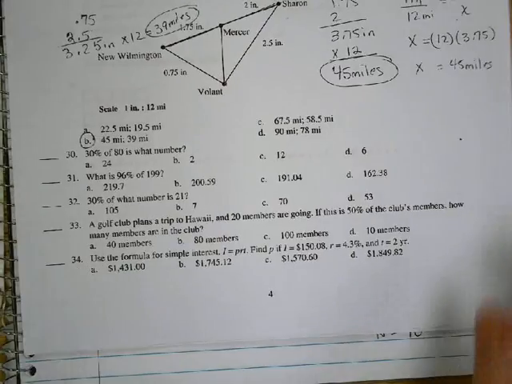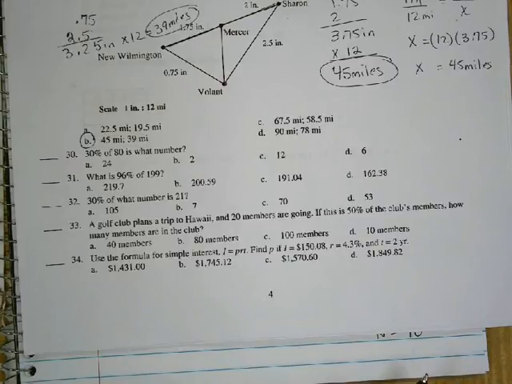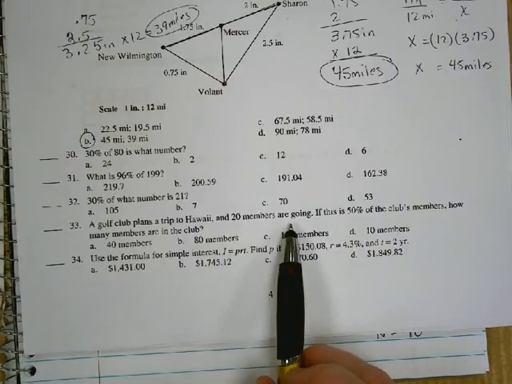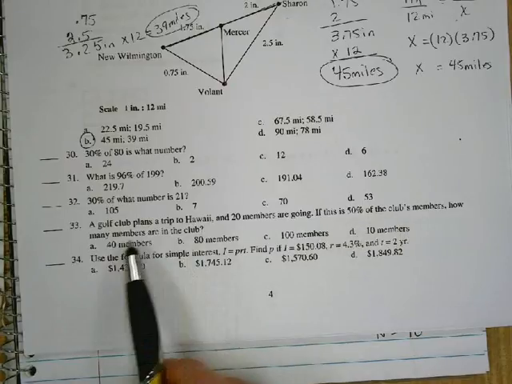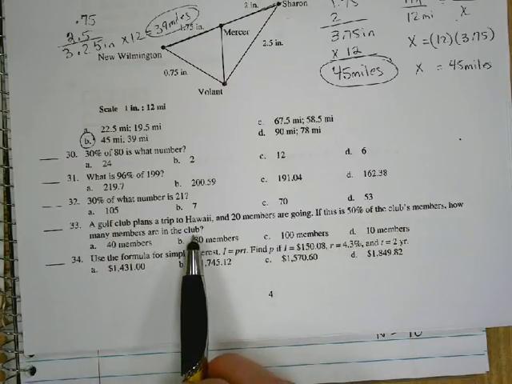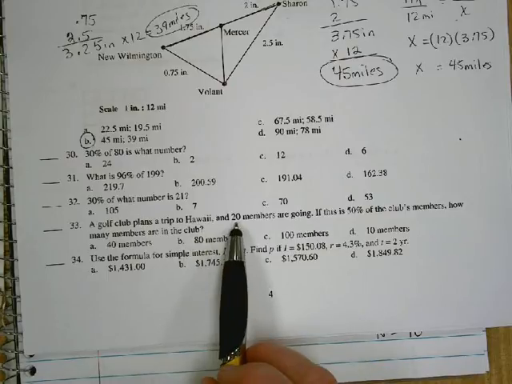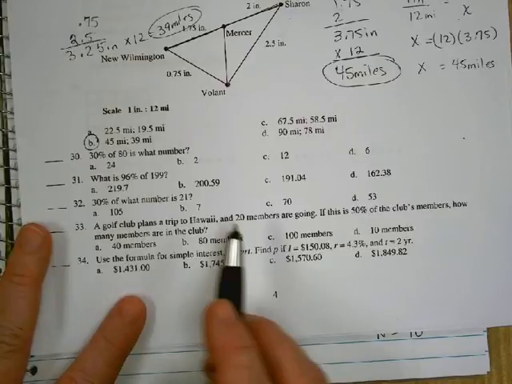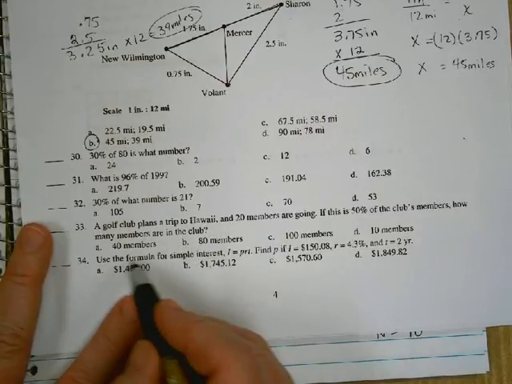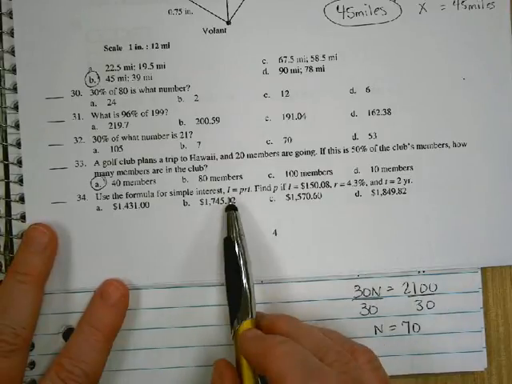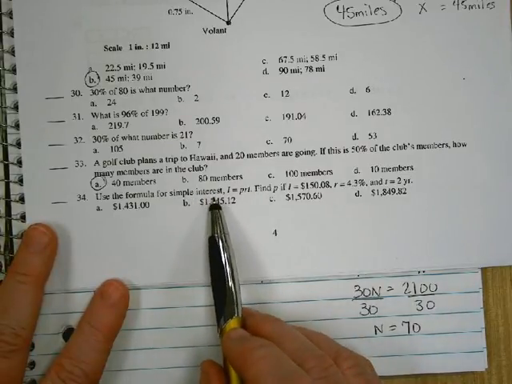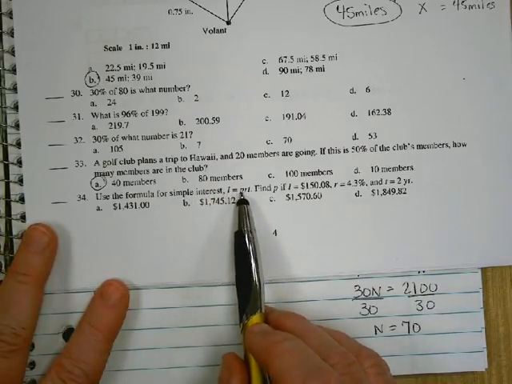33 says a golf club plans a trip to Hawaii and 20 members are going. If this is 50% of the members, how many members are in the club? This is a common sense problem. If there are 20 members going and that is 50% of the members, then how many do we have in all? 40.